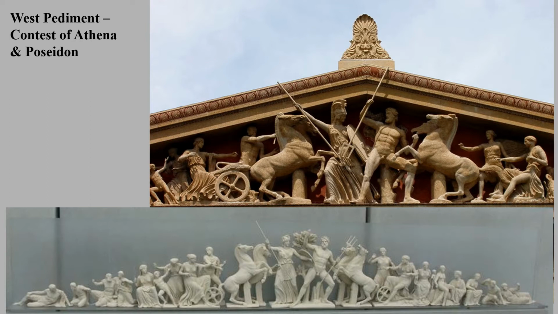And Athena, by giving them this gift, a gift of peace, a gift of commerce, appeals to their more moral, ethical side. So this is a nation that is willing to fight if it needs to fight, as it did against the Persians and won a naval victory.